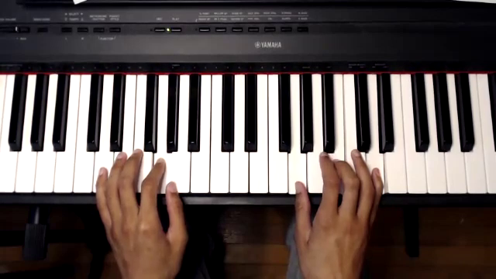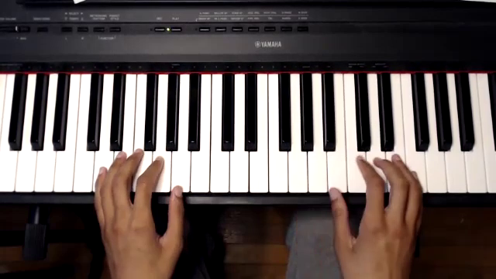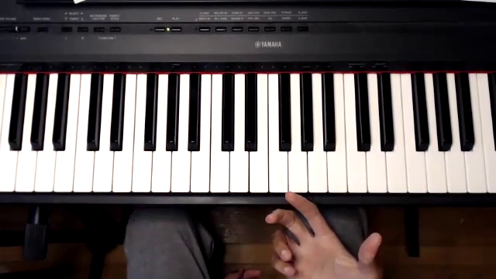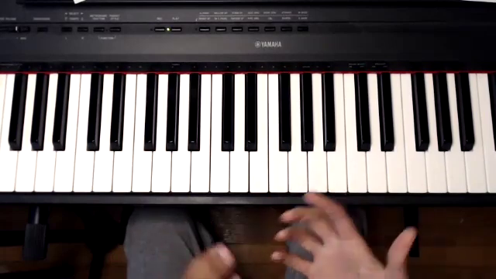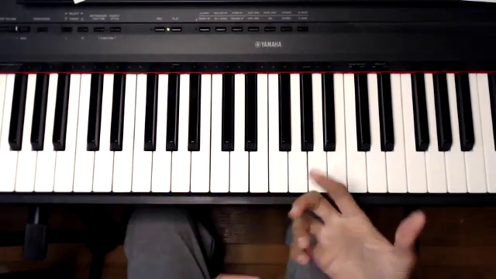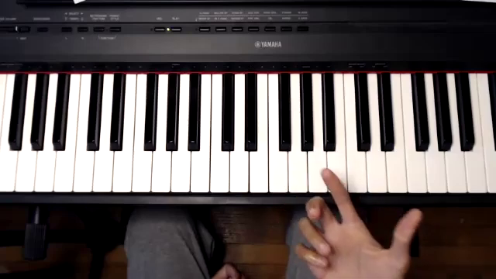Sometimes it changes to other chords, but this is pretty much the basis of the types of chord progressions that happen in pop music for songs that are in a minor key.